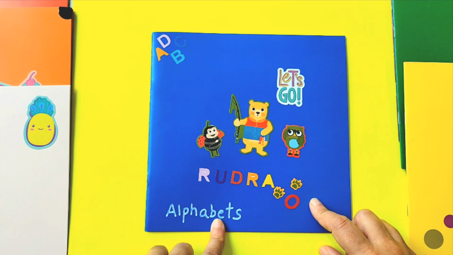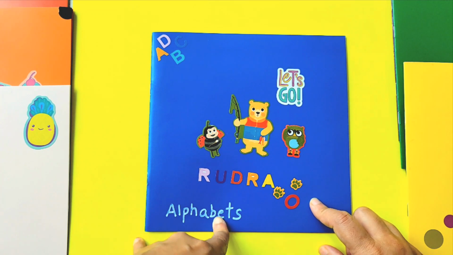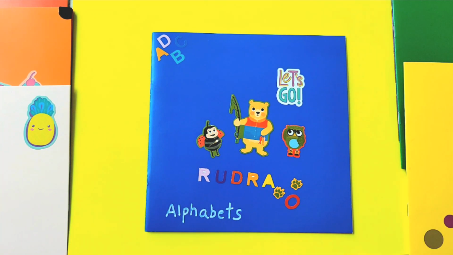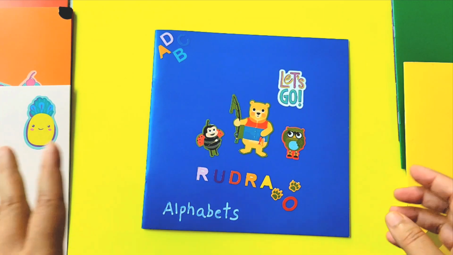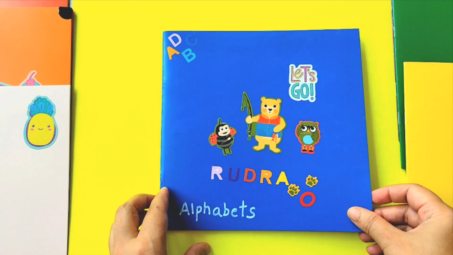This book is made for Rudra. He's a very sweet little boy. So I'm so glad I was able to create this book for him. And let's get going. Let's dive deep in and look at all the amazing activities that are stored in.